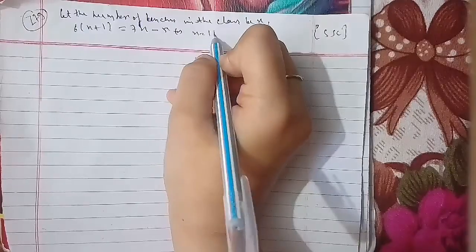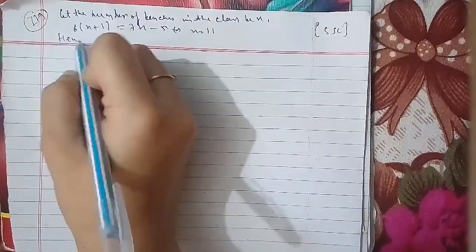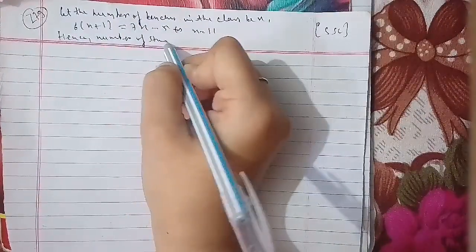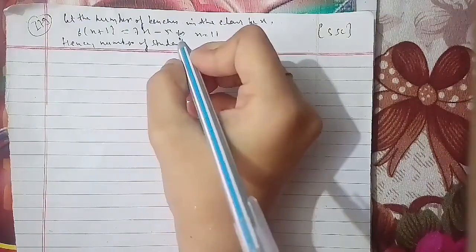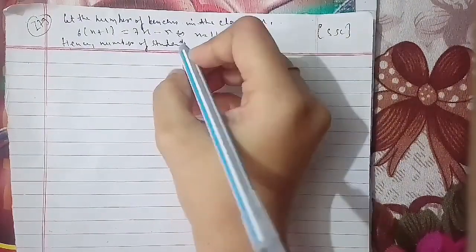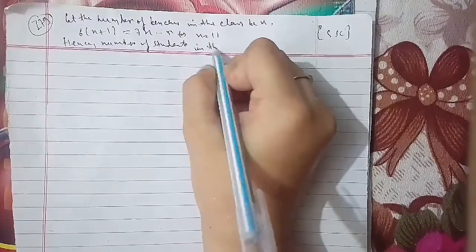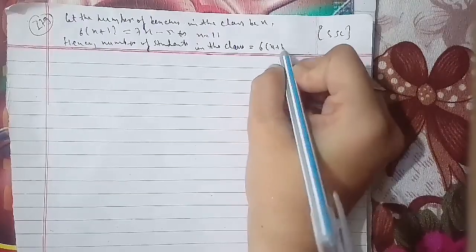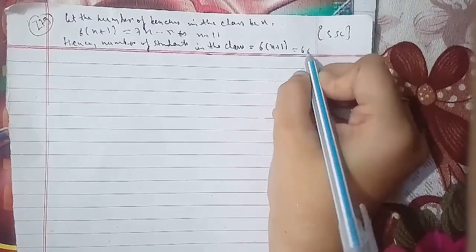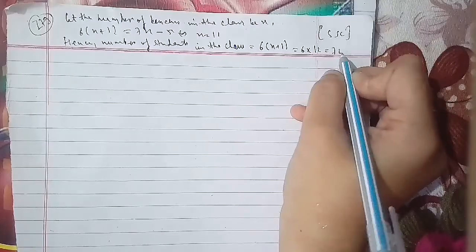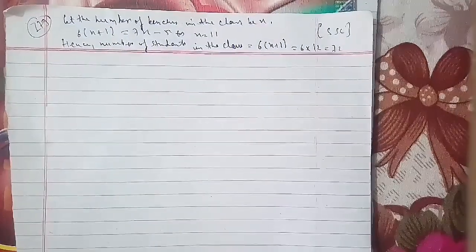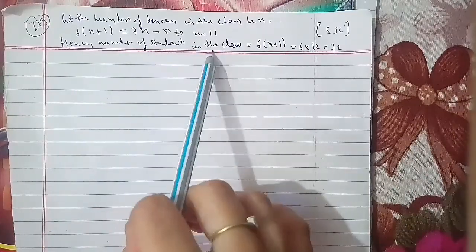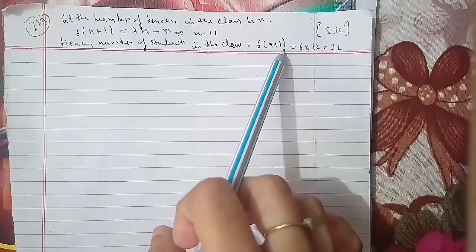We get x equals 11. Hence the number of students in the class is 6 times x plus 1, so 6x plus 6.